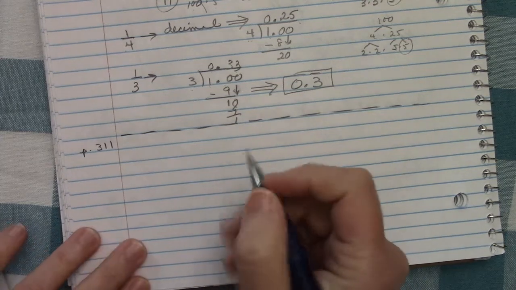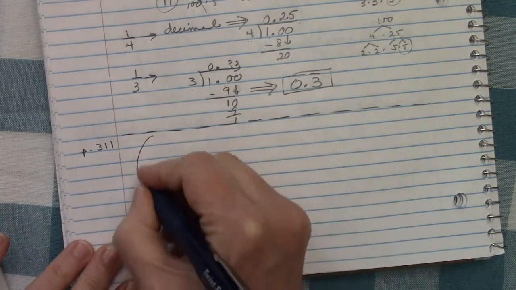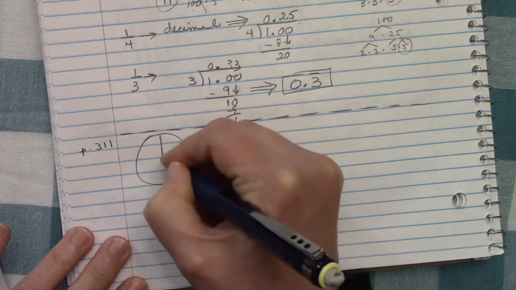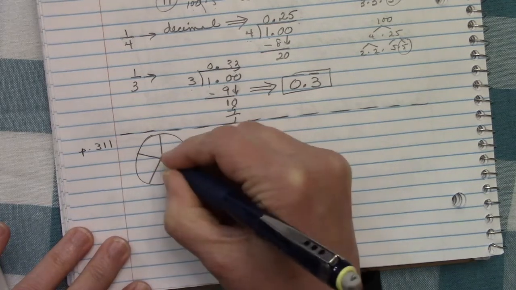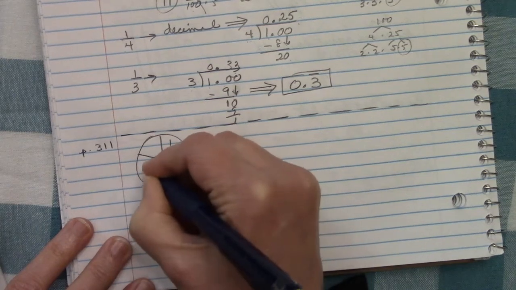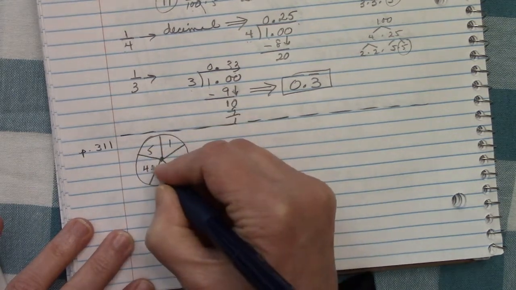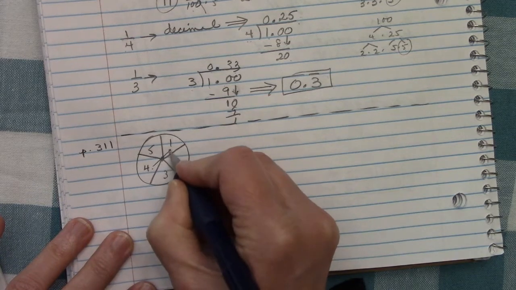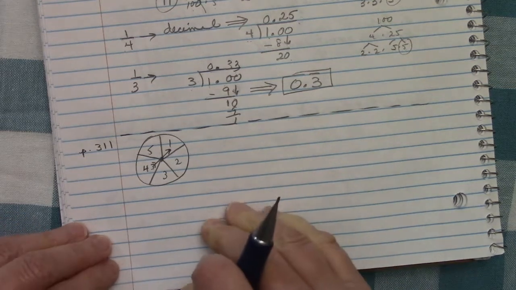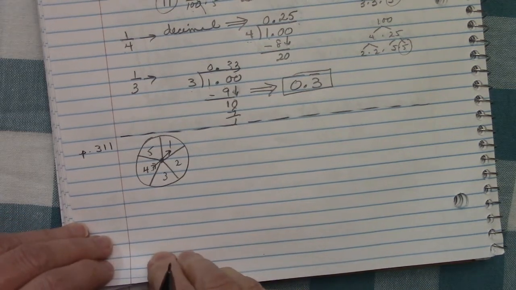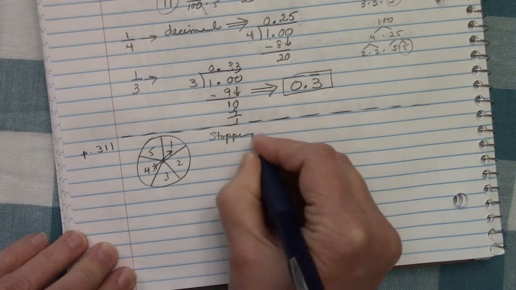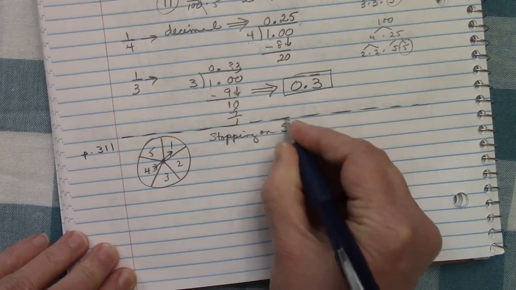So we have on page 311 a spinner. And that spinner has things divided into fifths. And of course, mine are not going to be equally divided here, but you'll get the idea. And we have 1, 2, 3, 4, and 5 on this spinner. And let's say our spinner happens to land right there. Okay. It says, what is the probability of it stopping on the number 5?